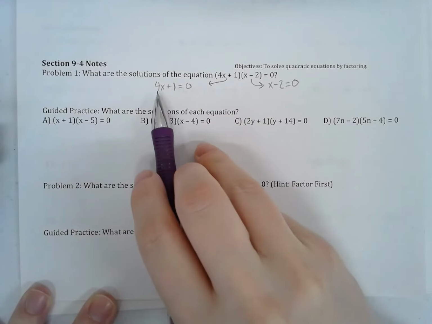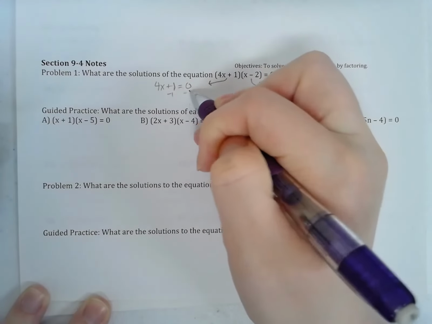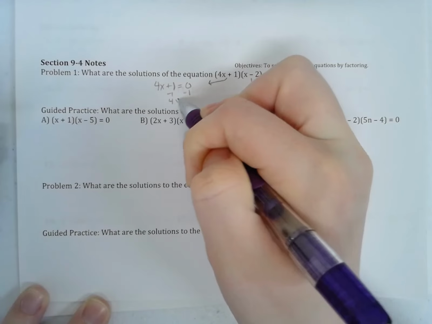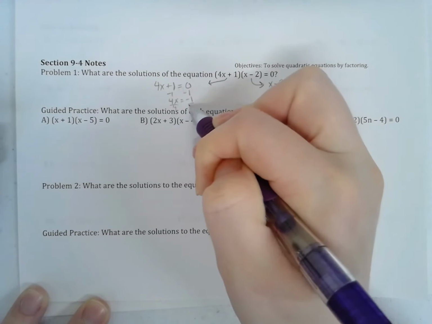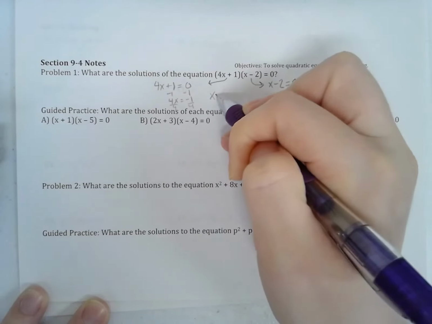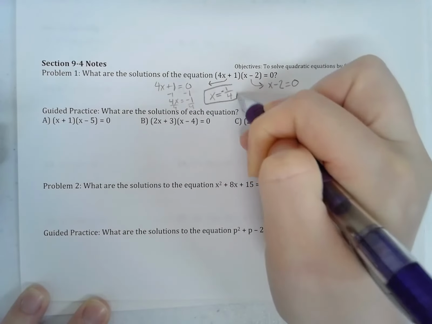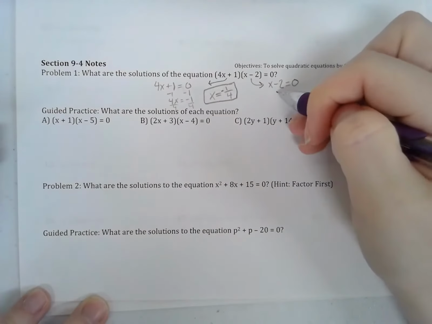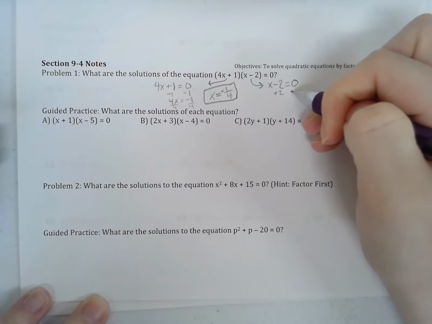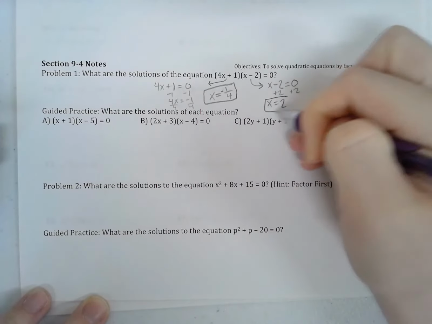So this first one, I have 4x + 1 = 0. So I have to subtract 1 from each side. That gets me 4x = -1. Then I divide by 4 on each side. So I get my answer to be x = -1/4. So that's one answer. Then I go to the other side. This side's actually easier. I just have to add 2 to both sides. So my other answer for this equation will be x = 2.